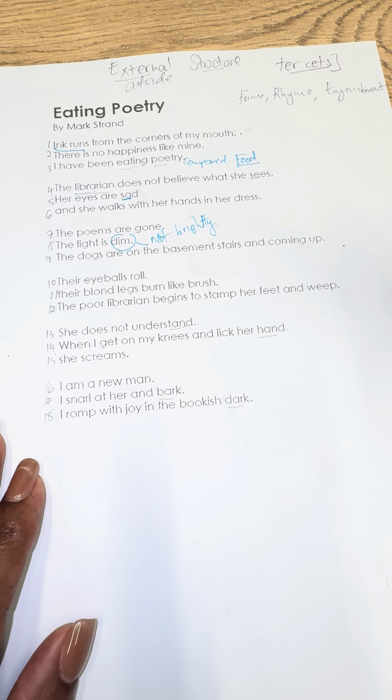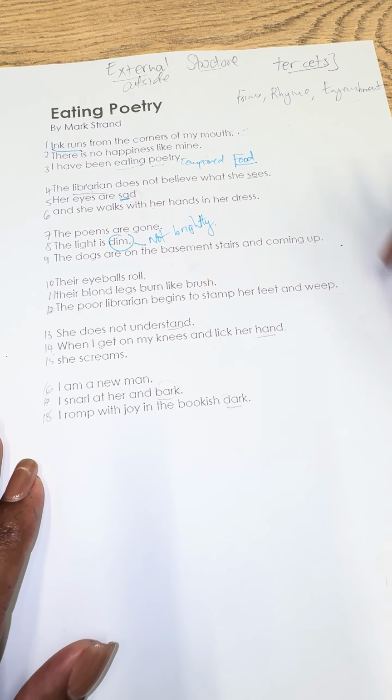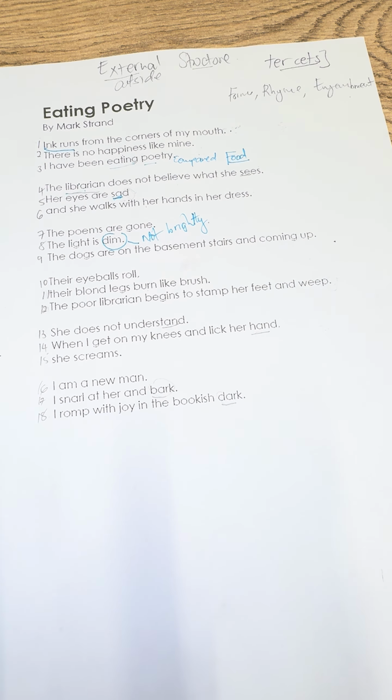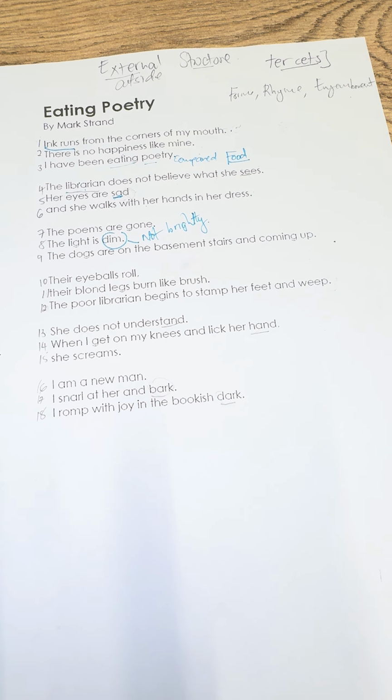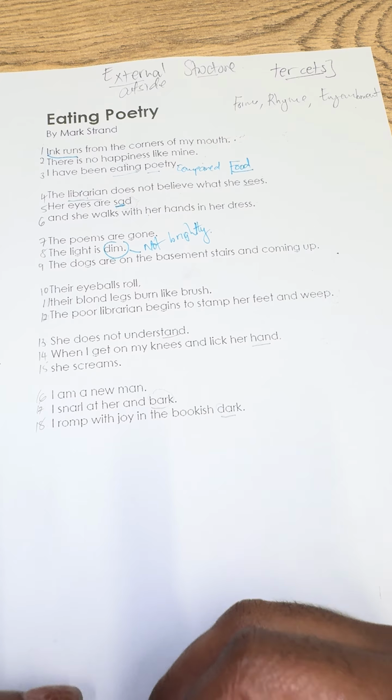It's no longer this happy mood. It's now introducing darkness, and everything that's going to happen now, it'll be because now there is no light. There's no happiness because of the fact that the poem has been consumed. It's finished. Or poetry, rather.